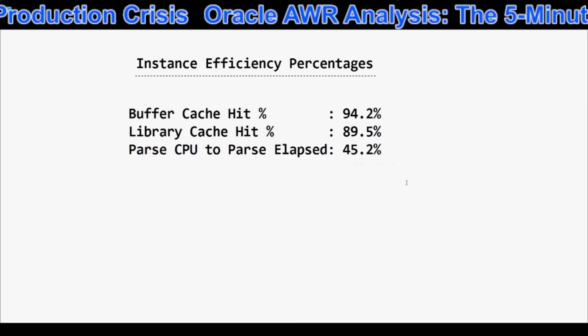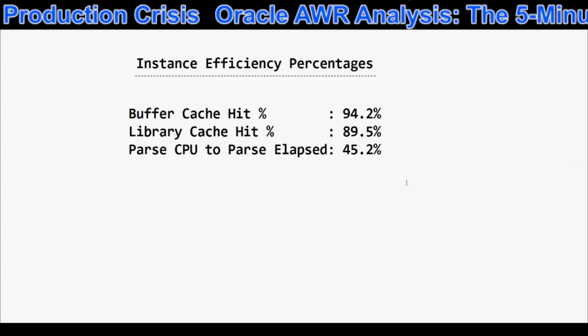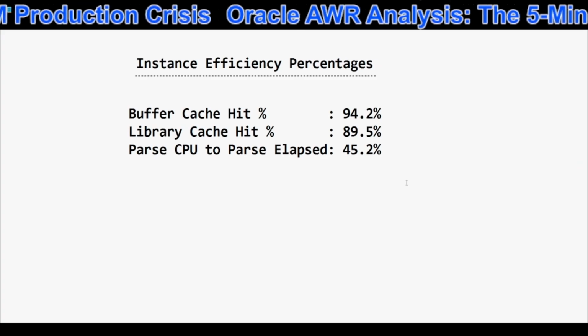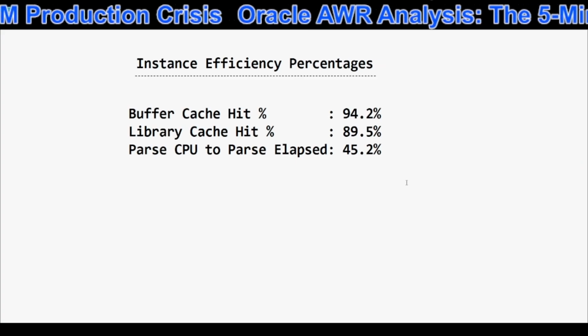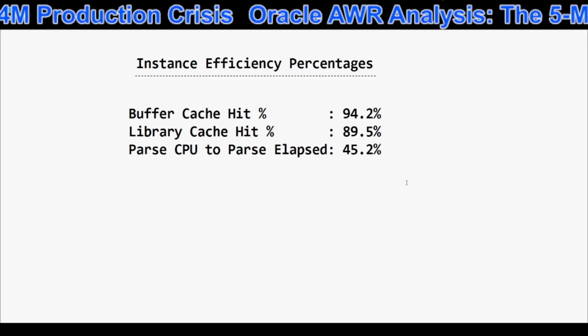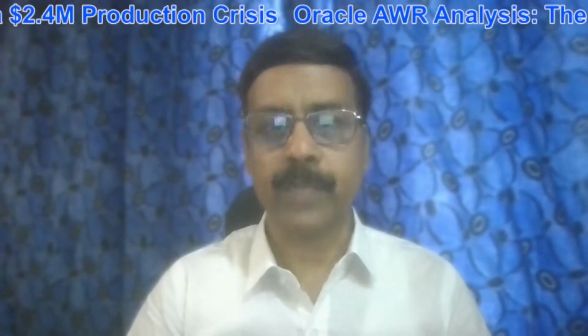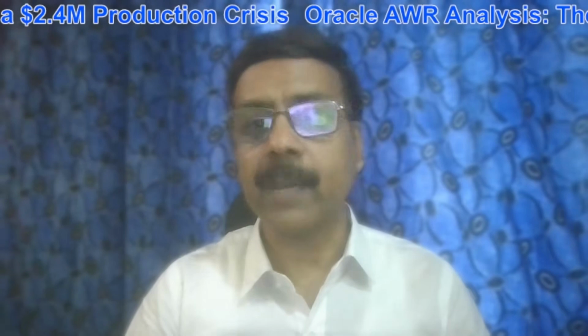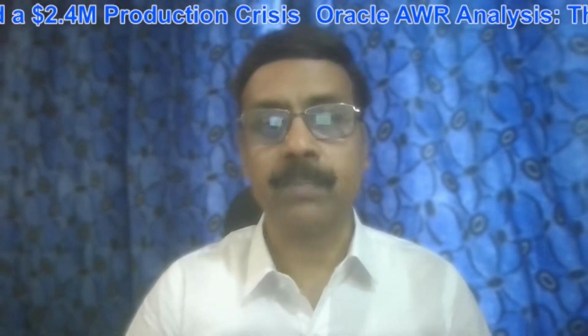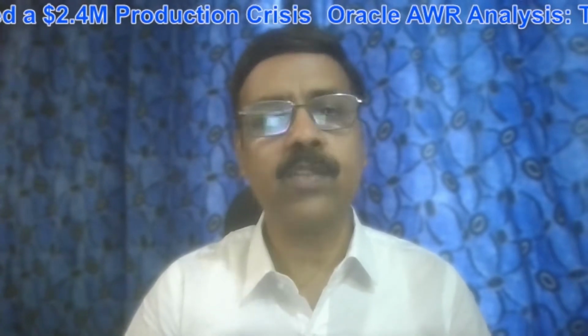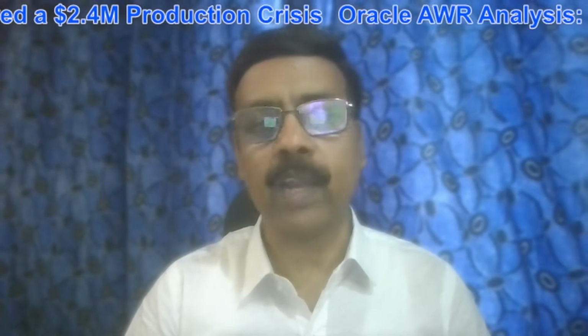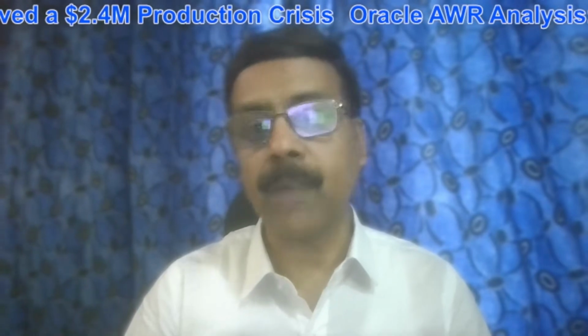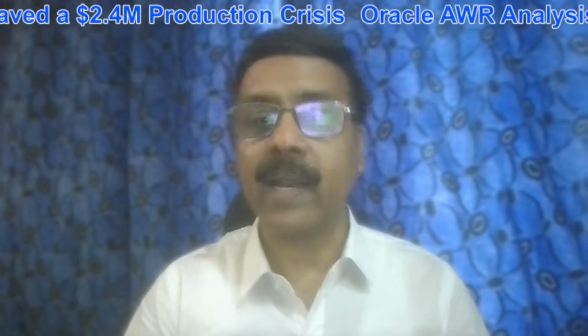In this example, the library cache hit ratio is 89.5%. That is below the recommended level, which means hard parsing is happening frequently. In simple terms, the application is not reusing SQL properly. It is parsing the same statements again and again.